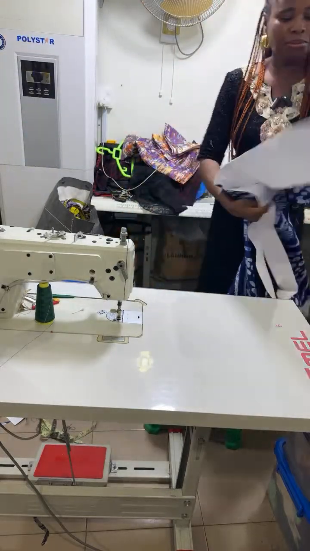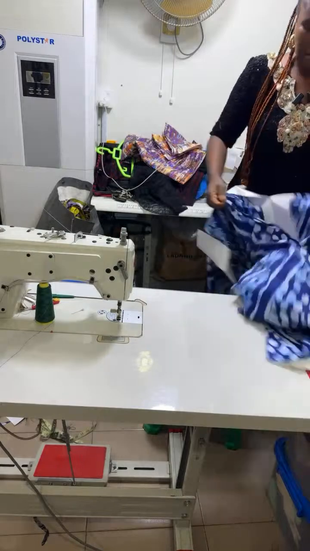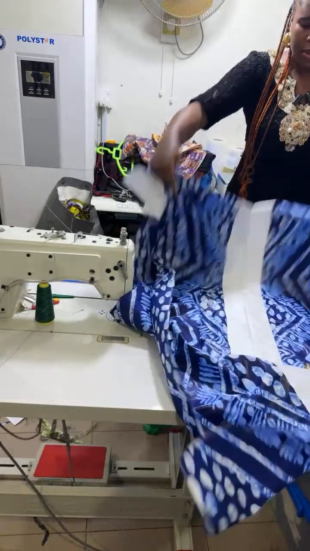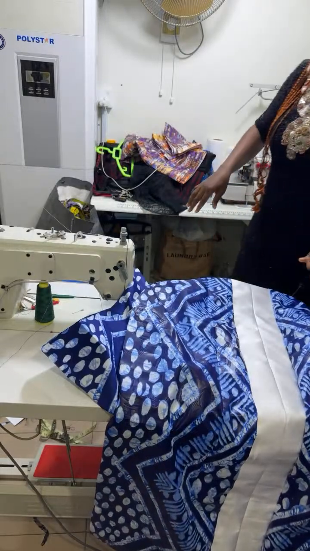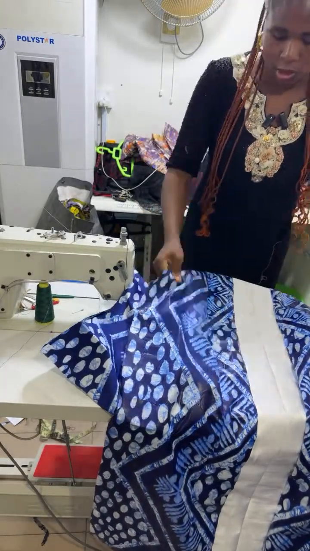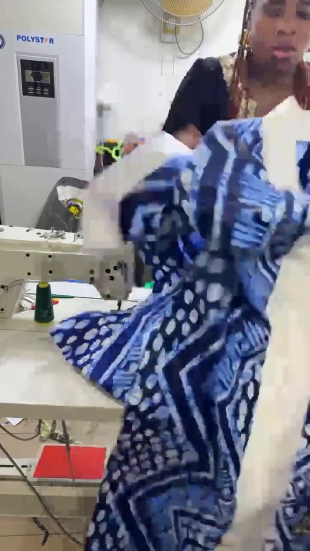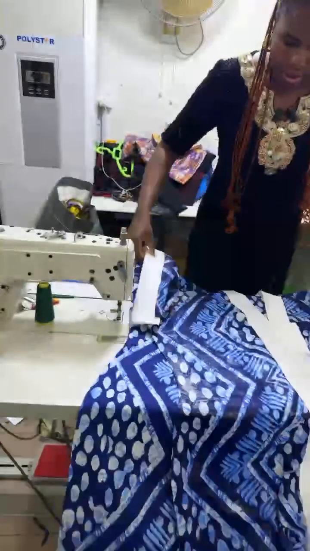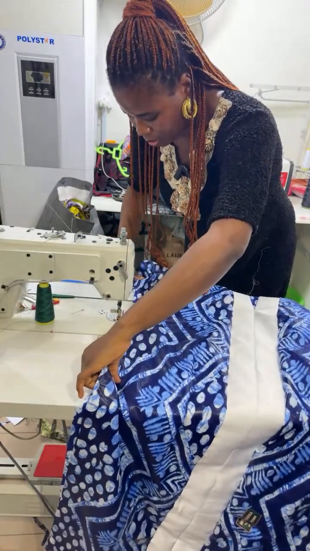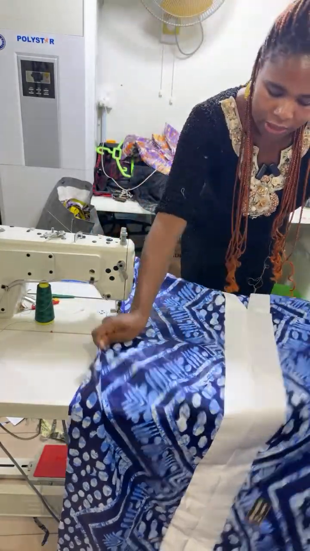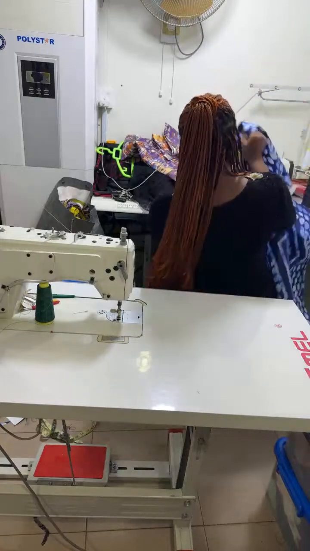All right, so I am done. So the next thing we are going to do now is to fix the pocket. The pocket should sit, depends on how tall you are. But for this, it's going to sit at 20. Sorry, I need to weave it.